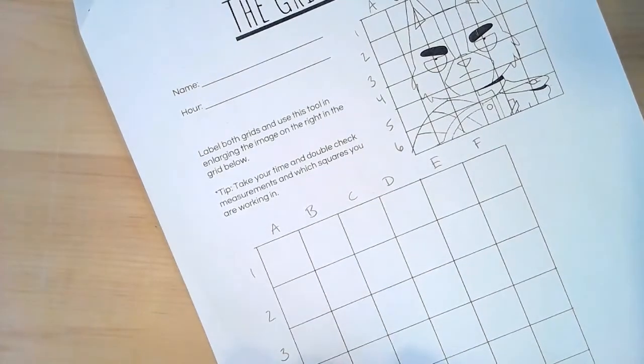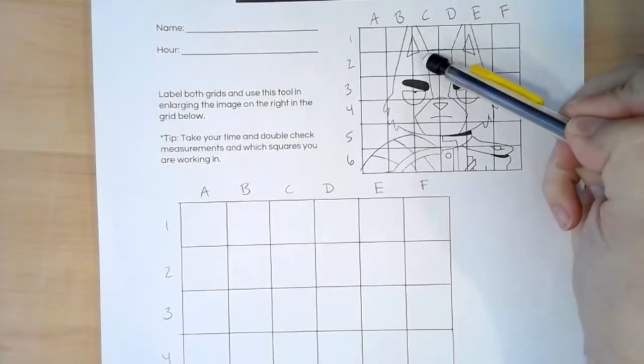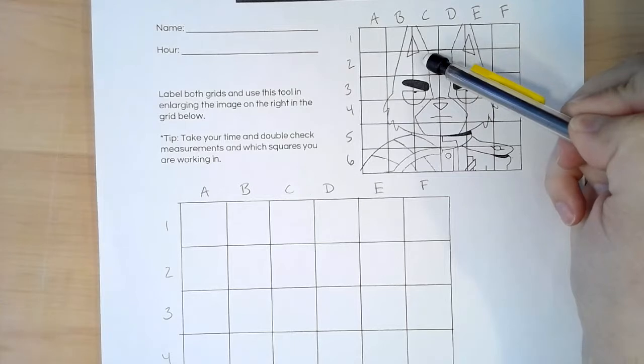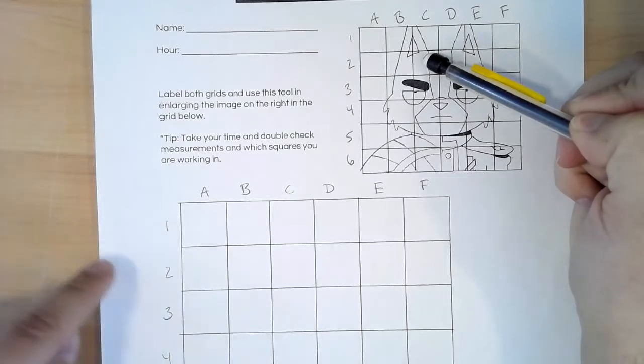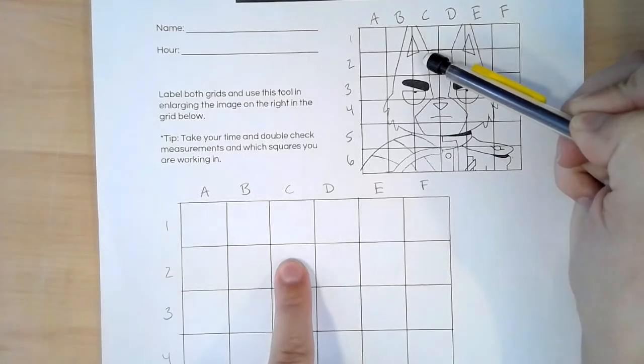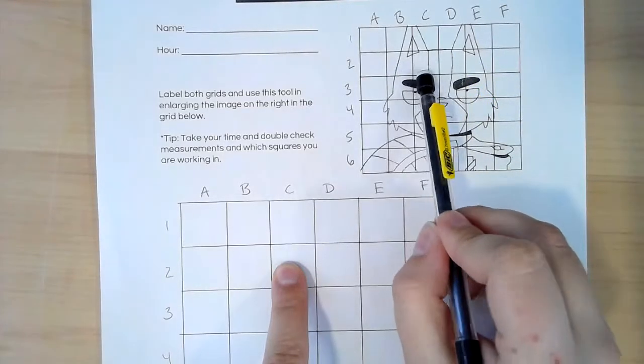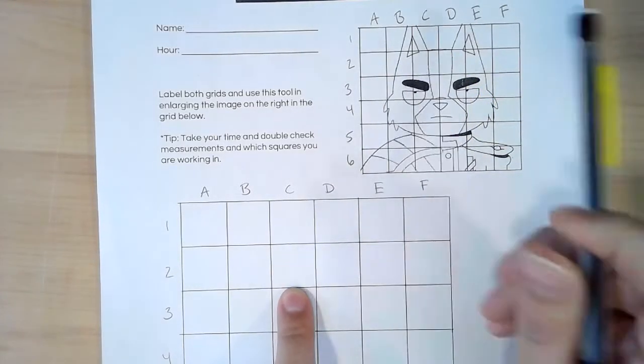Okay, so if I was to point to this square right here, okay, what is the name of this square? Well, the name of this square is 2C. So if I look down at my grid down here, okay, I go 2C, and that means that whatever lines are inside this square, 2C, I make sure I draw those same lines here.